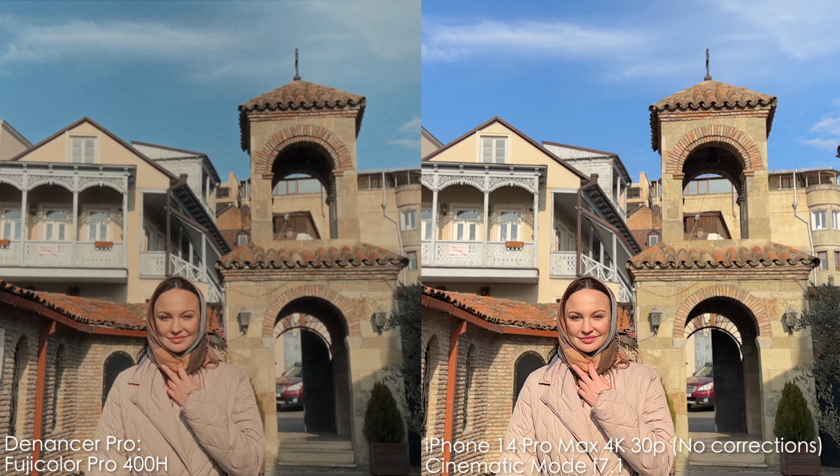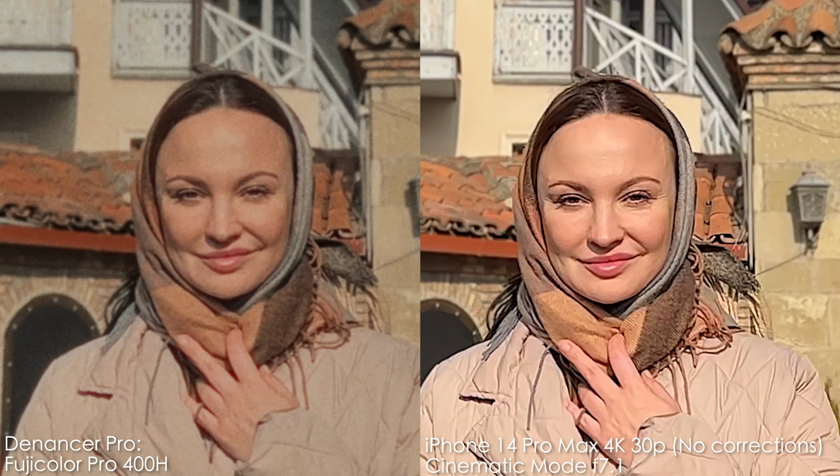You can clearly see the difference between over-sharpened look of the iPhone itself. It's by the way shot in cinematic mode at f7.1, and also you can see at 300% crop how bad it is looking on the iPhone and how good and soft it looks with the Dehancer Pro.